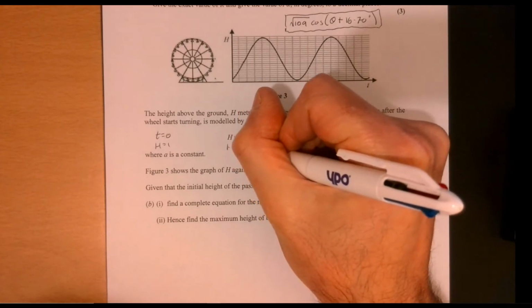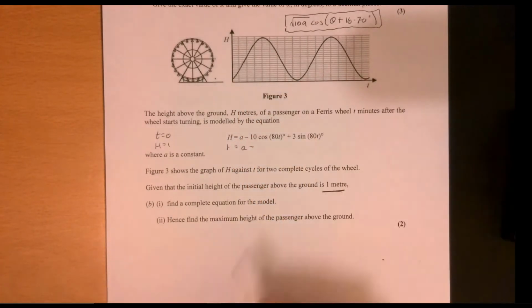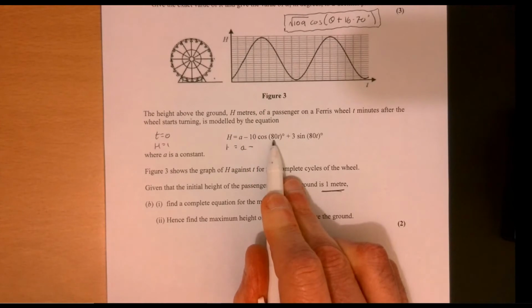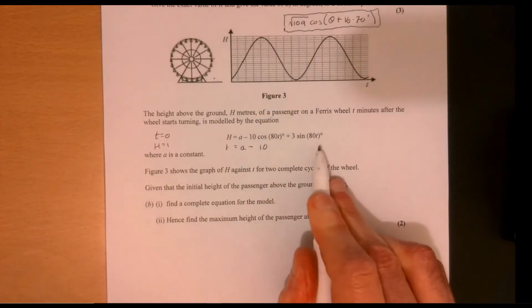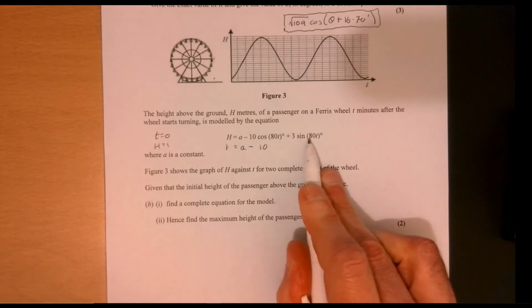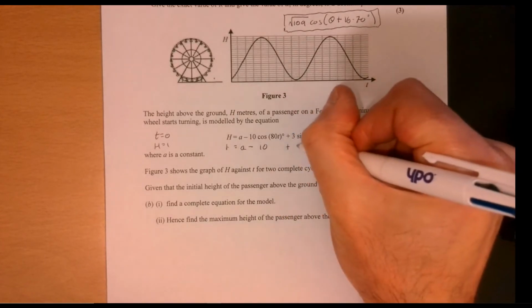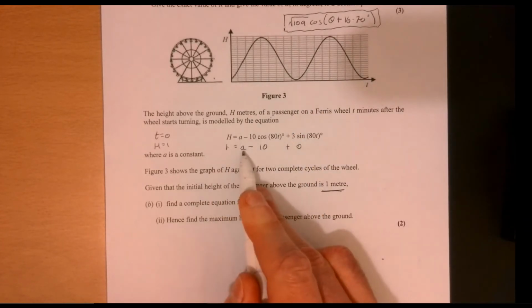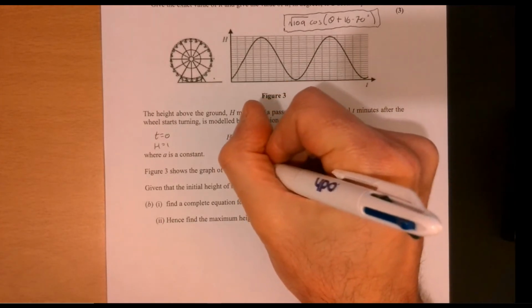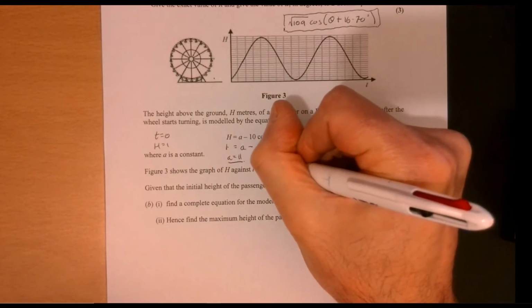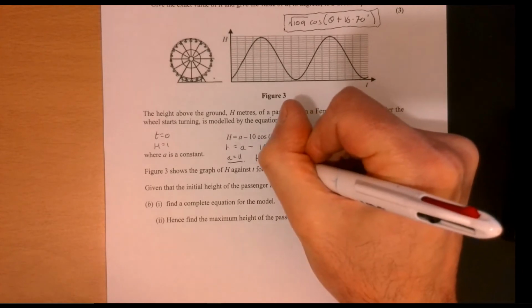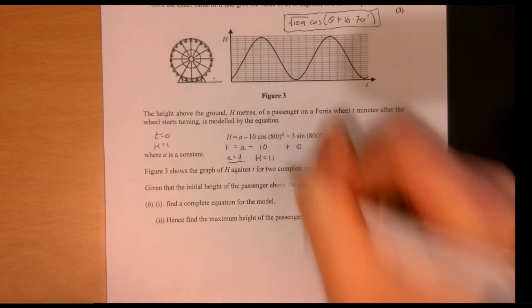So if I've got a height of 1, if t is 0, cos 0 is 1. And if t is 0, that's all going to be 0. So therefore, A equals 11. Right, fantastic. So let's write that down. So we've got h equals 11.